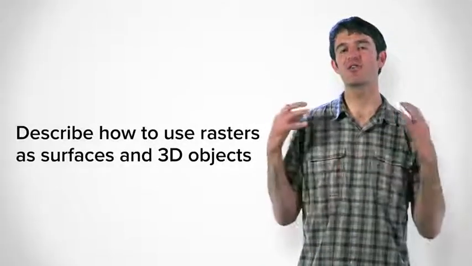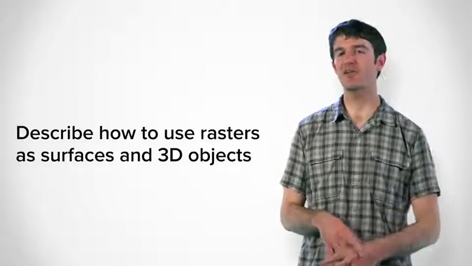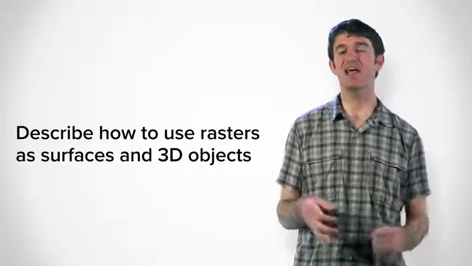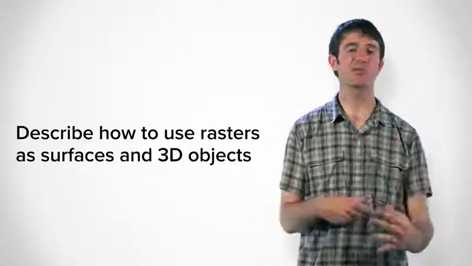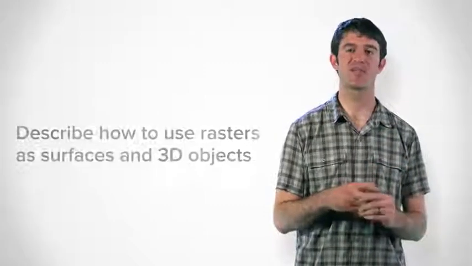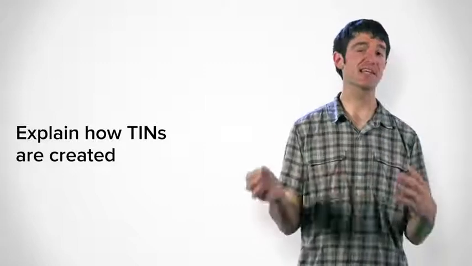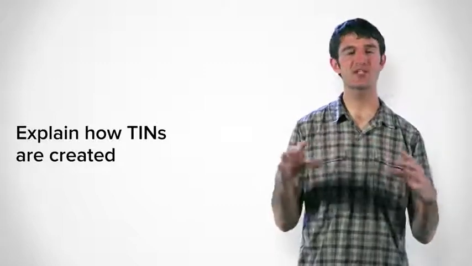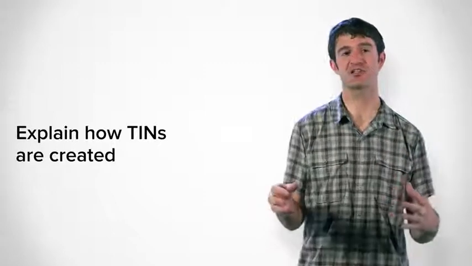Moving on from there into the second half of the week, we'll learn about using rasters as surfaces and three-dimensional objects. We'll start off by discussing what a surface is and how we create them with interpolation, and then how we can interpret rasters as three-dimensional data. From there, we'll learn some foundational concepts to creating TINs, which are three-dimensional structures that we can use in place of rasters and to create rasters.